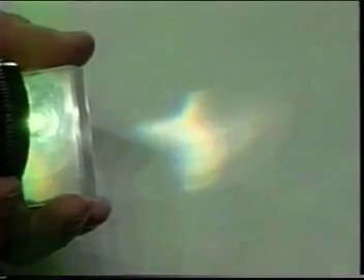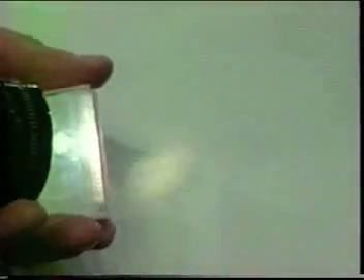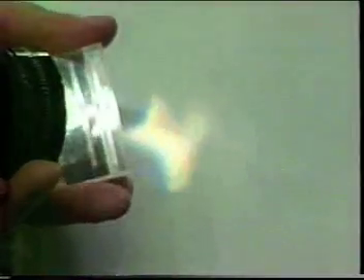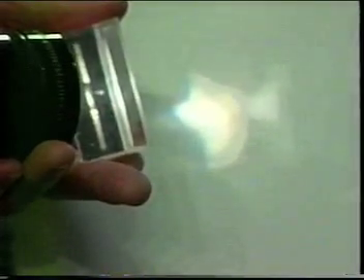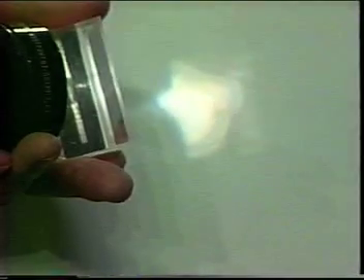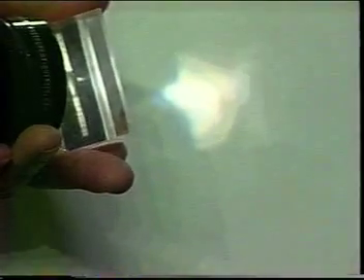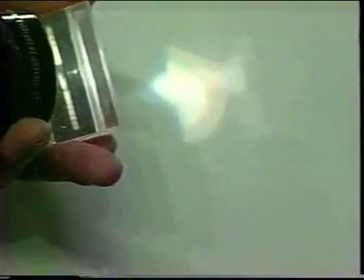Now what's happening is I'm shining my white light through there, and what comes out the other side? Different colors. I got some blues, and if I look real careful, some yellows, and then some reds, all those different colors of light.